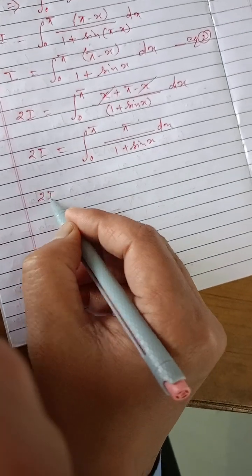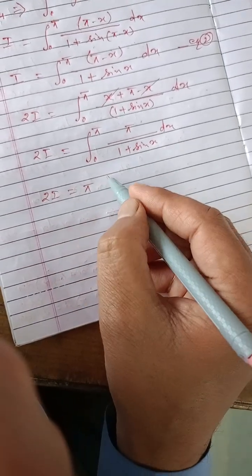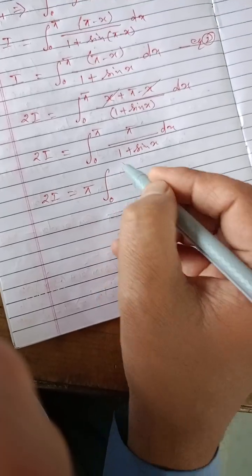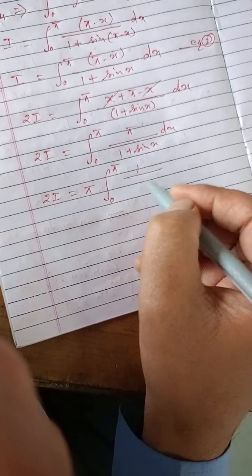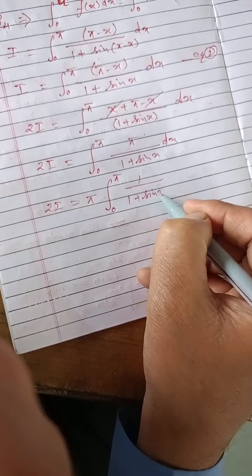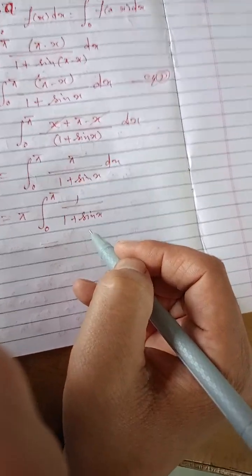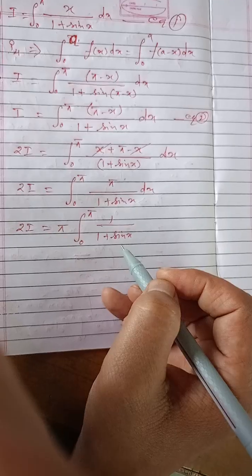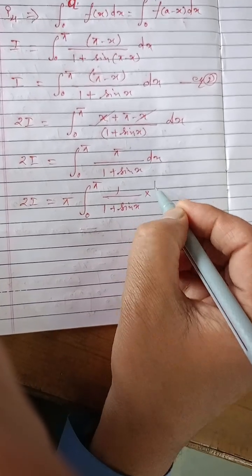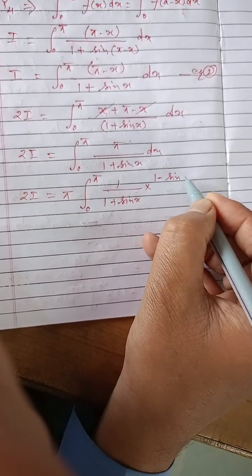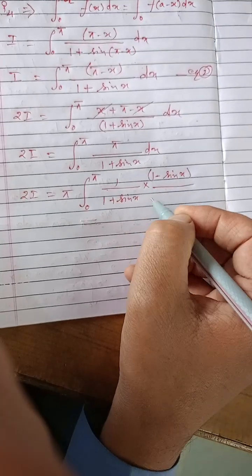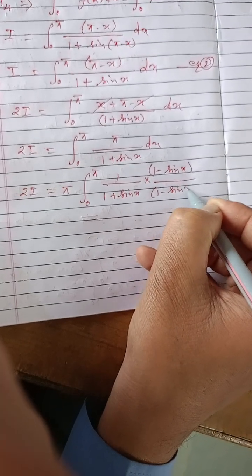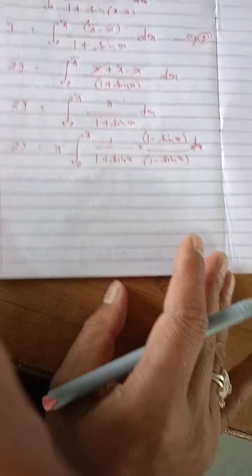Now we can say 2I is equal to pi as a constant outside of the integration, and we can say integral 0 to pi 1 upon 1 plus sin x dx. Now for solving 1 plus sin x, we multiply both numerator and denominator by 1 minus sin x upon 1 minus sin x. Numerator और denominator दोनों को आपने multiply किया.